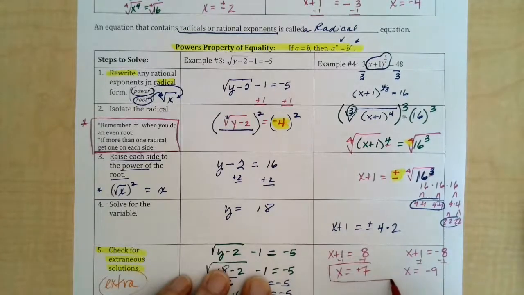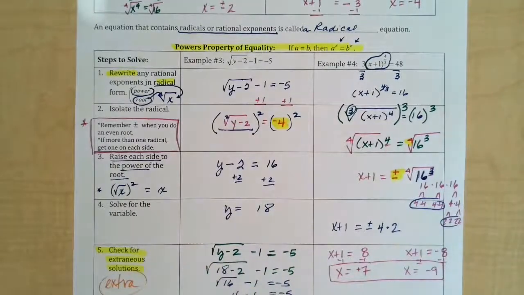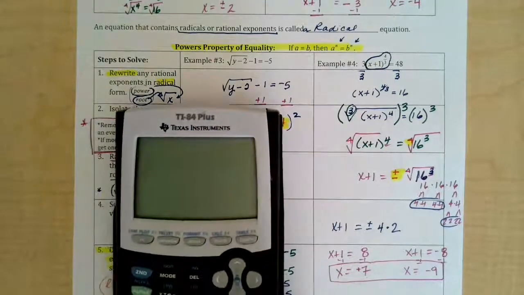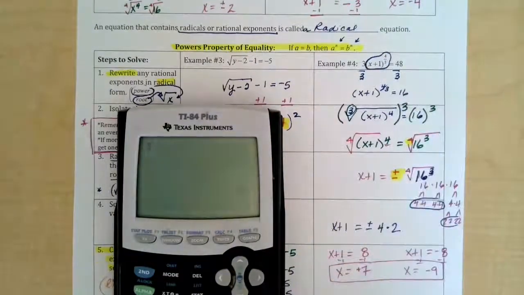So again, before I declare these my absolute solutions, I'm going to type these into the calculator and see if I get something that's true. When I type this into the calculator, I'm going to say, okay, 3 times my value of x plus 1 to the 4 divided by 3 power.